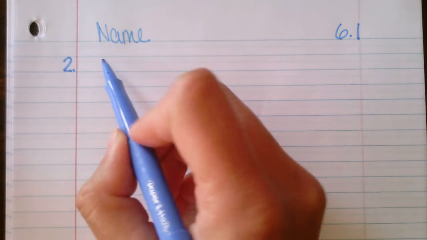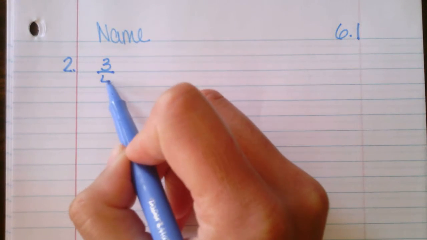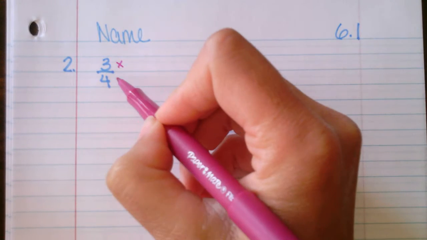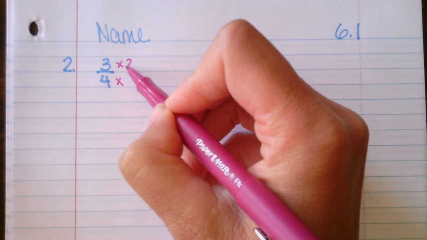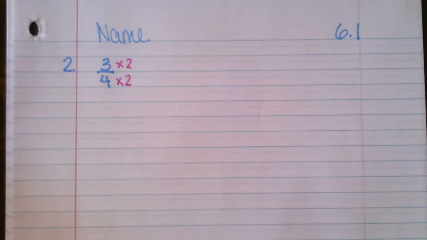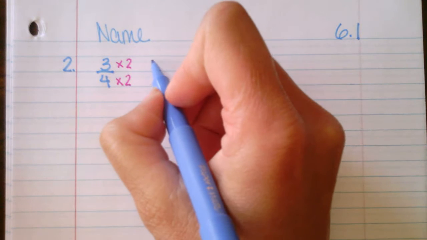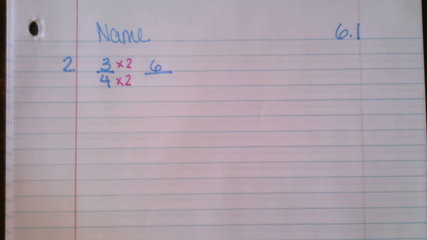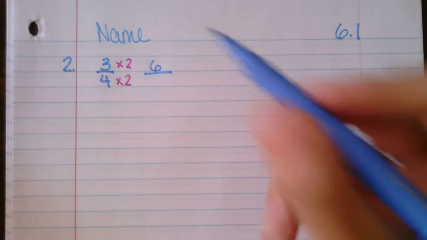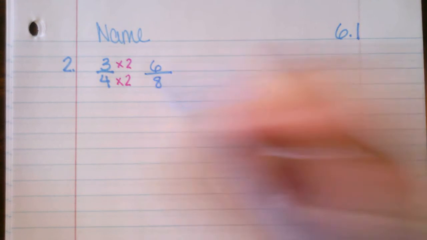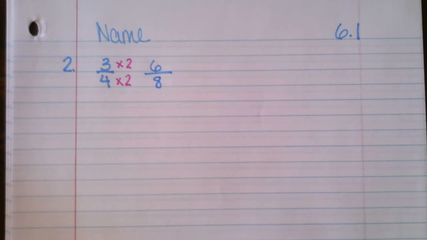Number 2 says we have 3 out of 4 pieces. To get an equivalent fraction, you can multiply or divide the top and bottom by any number. So most of us enjoy multiplying. So we're going to multiply the top and the bottom. And this time I'm going to pick 2. So 3 times 2 gives us 6, and 4 times 2 gives us 8. So 3/4 is equivalent or equal to 6/8.